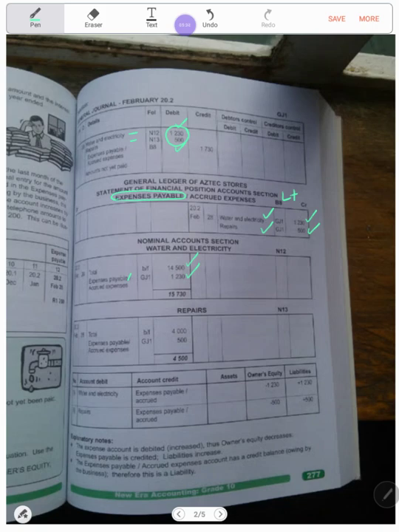How will you display it in your accounting equation? Expenses is owner's equity and expenses payable is liability. So your owner's equity and liabilities will be affected. Remember, expenses decrease owner's equity, so you're putting minus 1,230 at owner's equity for your water and electricity, and your liability has increased by 1,230 because it has not yet been paid. Very same for your repairs. It's that simple.